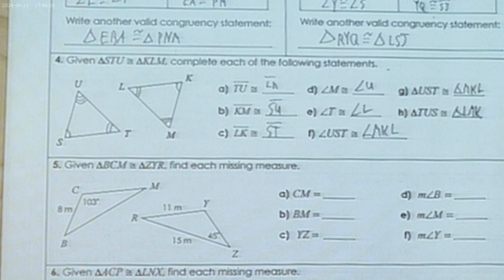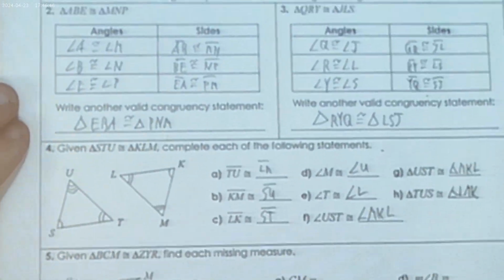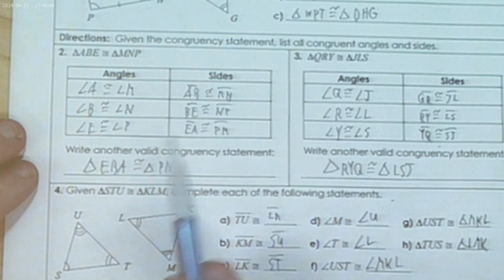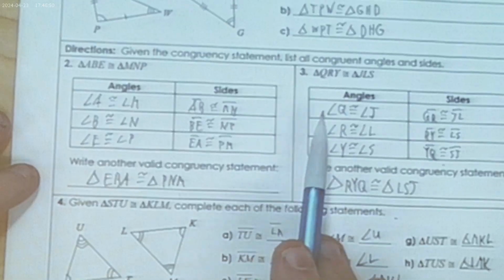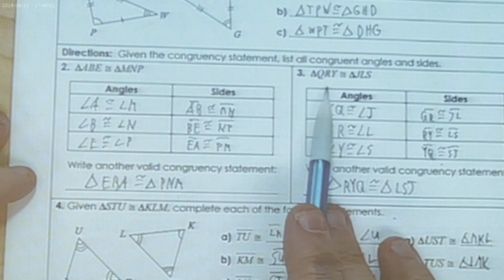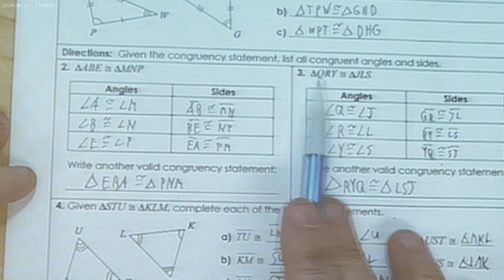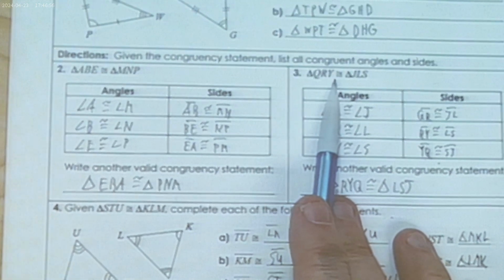Honestly, if I had gotten the congruency statement and I would have been asked all those different questions, I would have just drawn the 2 triangles, gotten the reference angles, drawn the 3 points, and done it that way. If you're just going to be asked questions of this level of simplicity up here, then you can just go with the congruency statements, and you'll probably be in good shape.